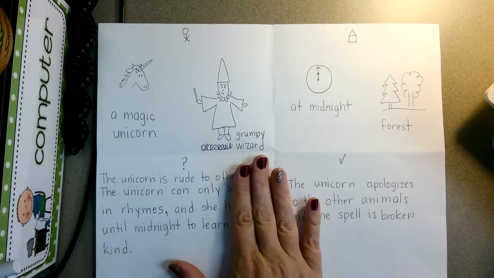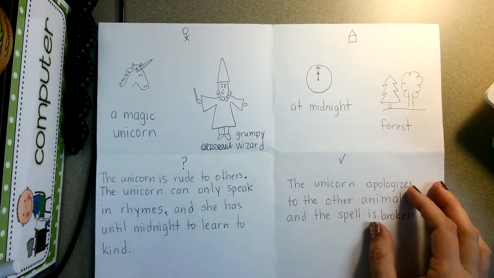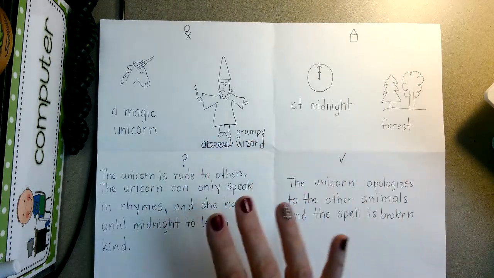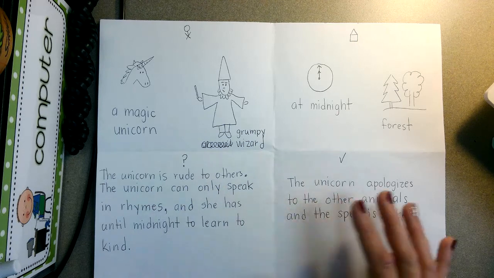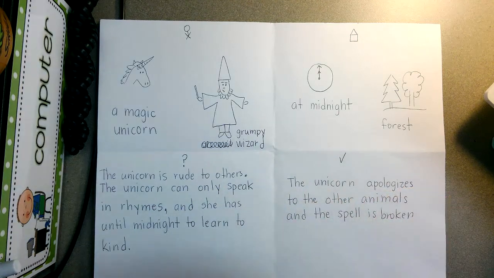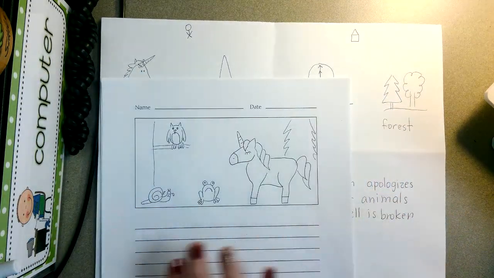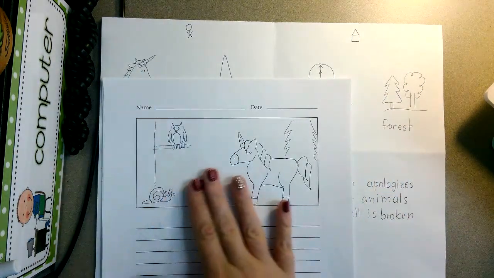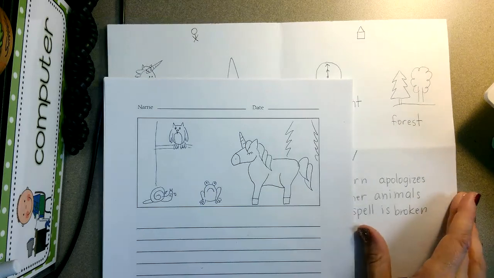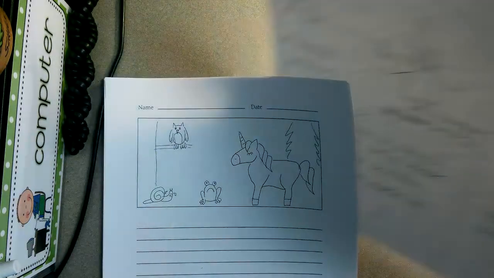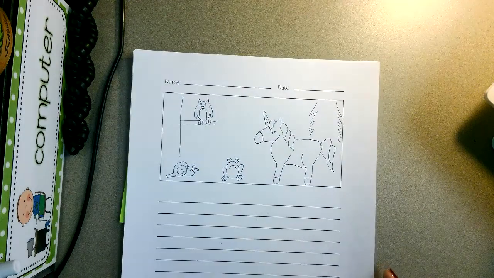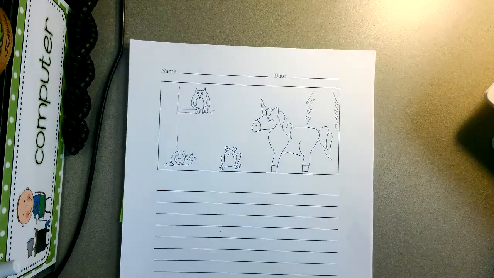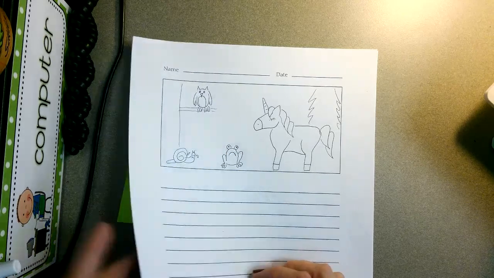I keep this out as I'm writing because I want to make sure that I'm getting all of these important elements in my story. I've already planned out my problem and solution. And then yesterday I worked on my touch and tell and making my sketches. So that also helped me plan out my story. So today I'm going to work on adding some dialogue as I'm writing, and of course including my storytelling phrases.